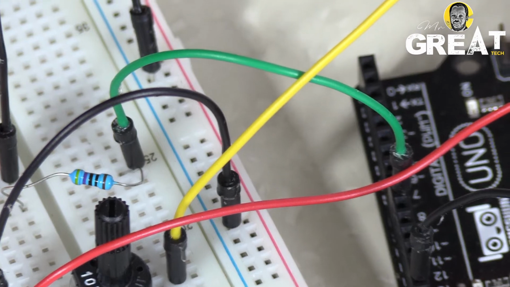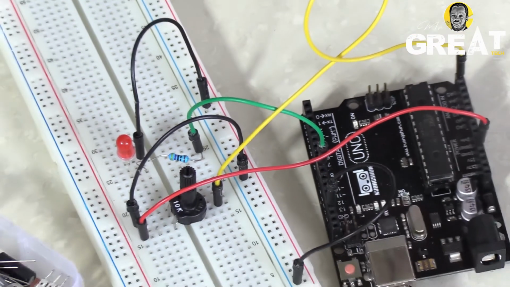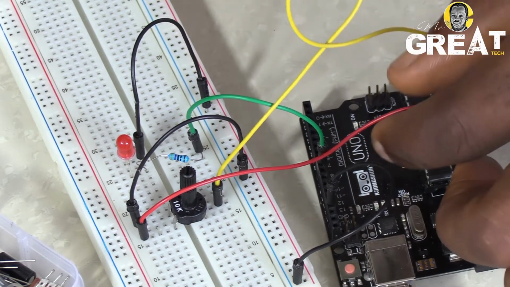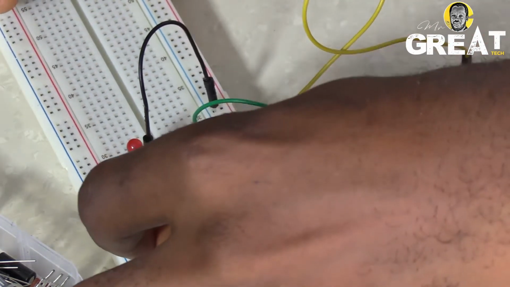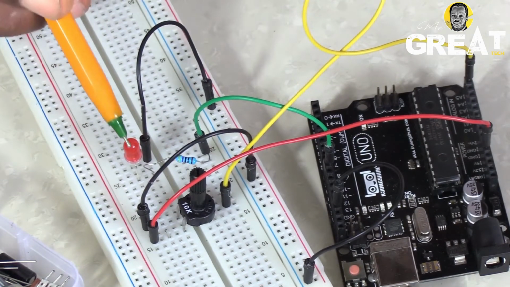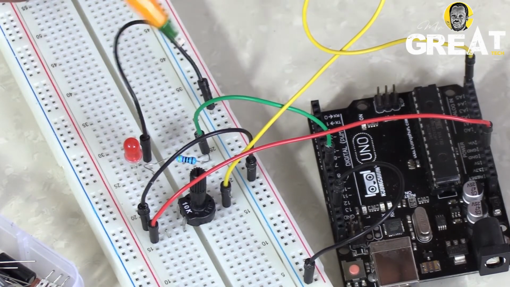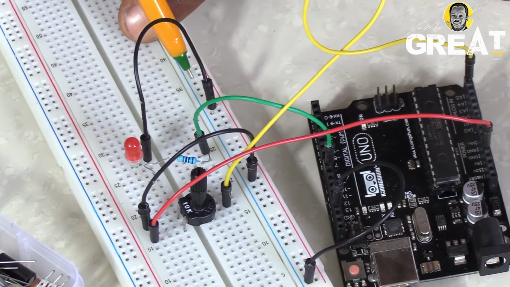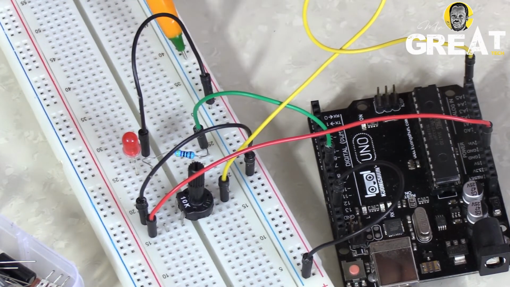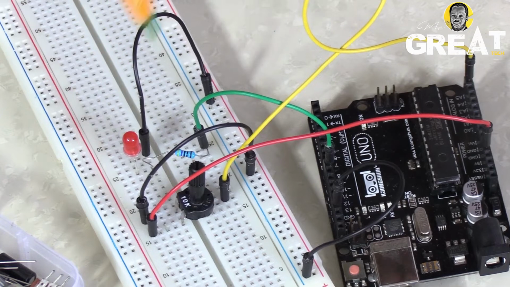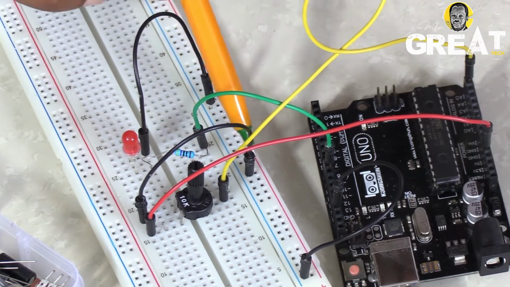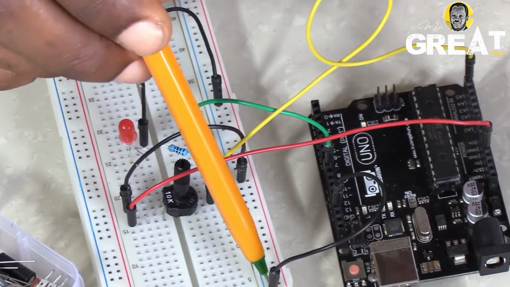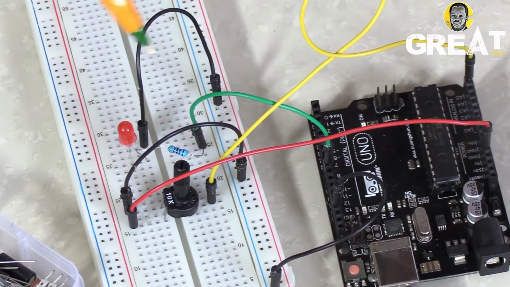Okay, so this is how you arrange your circuit, and it's very simple. Just an additional thing, I added the LED, light emitting diode, and I have a common ground to all of them. This is the common ground, this is the common ground, this is the common ground. The ground of the LED comes to this place. The ground of the potentiometer comes to this place, and from this ground bar I loop it to the ground of the Arduino, and that is it.